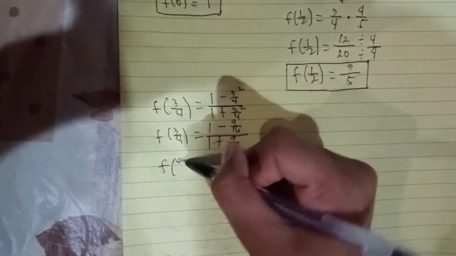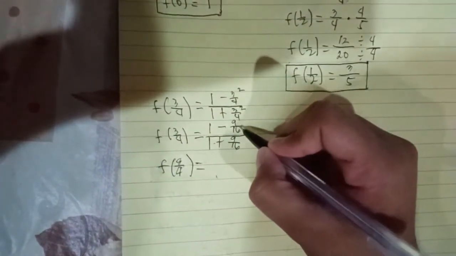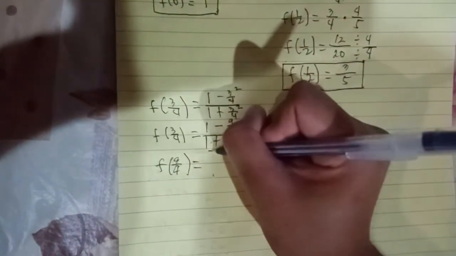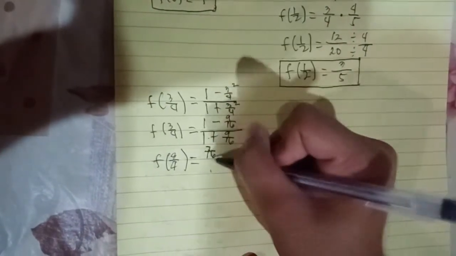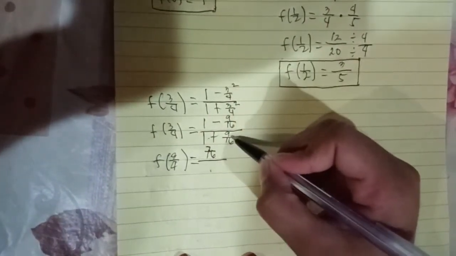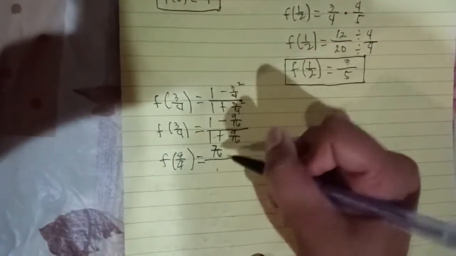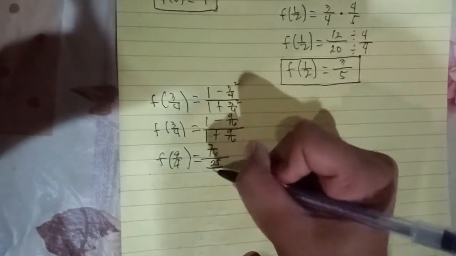So f of 3/4 is equal to 1 minus 9 over 16 will become 7 over, copy the denominator, which is 16. So over 1 plus 9 over 16 will now become 25 over the denominator 16.